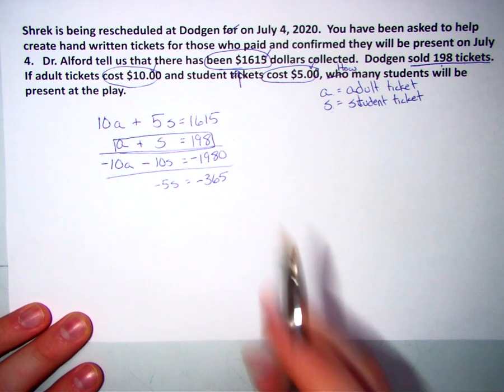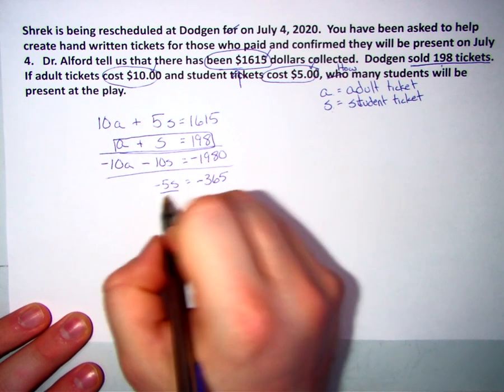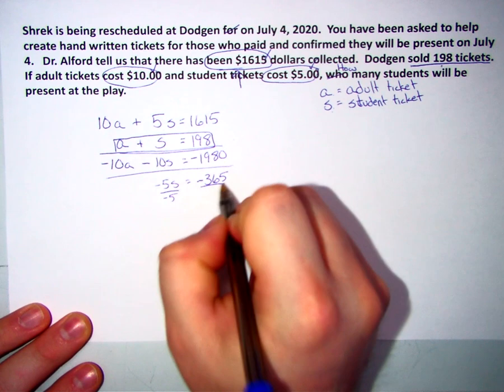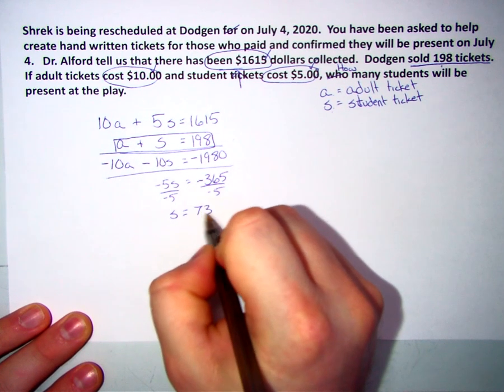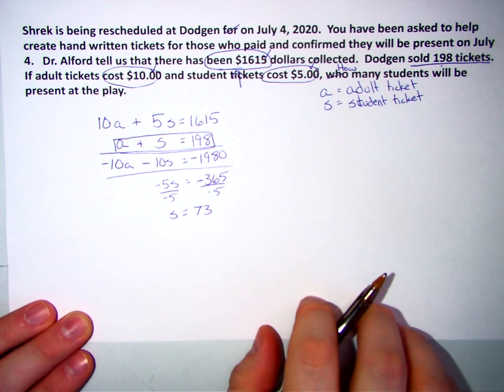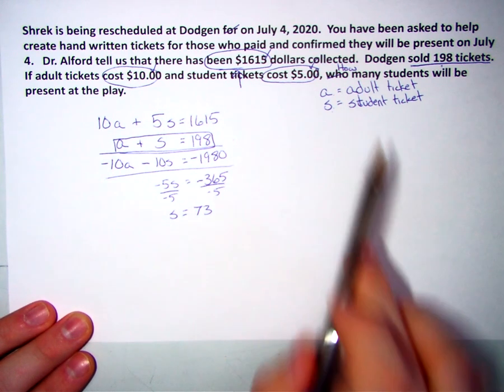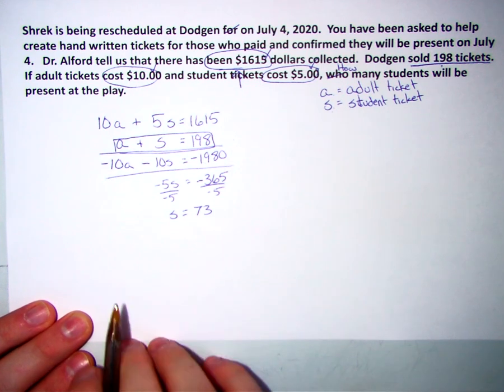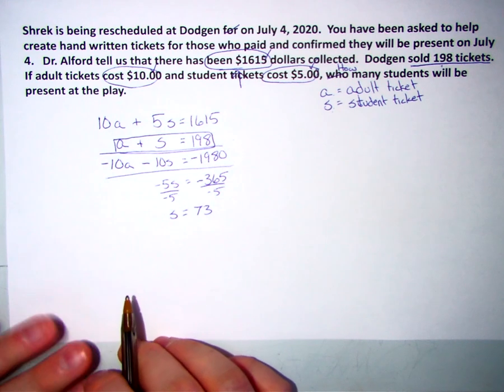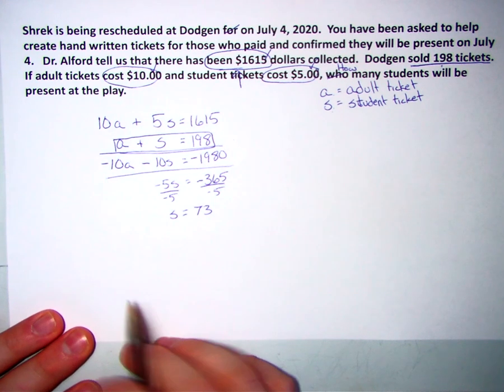Well, now we're down to a one-step equation. We're going to divide by negative 5. And S is equal to 73. Well, we've just determined that we've sold 73 student tickets. Well, if I've sold 73 student tickets, how many students will be at the play? That's right, 73.